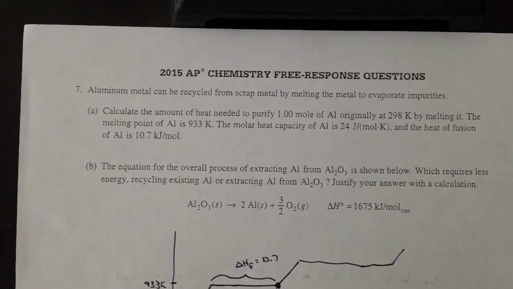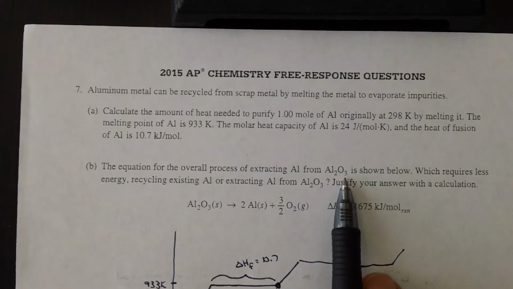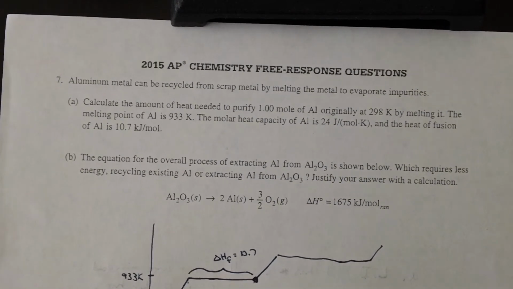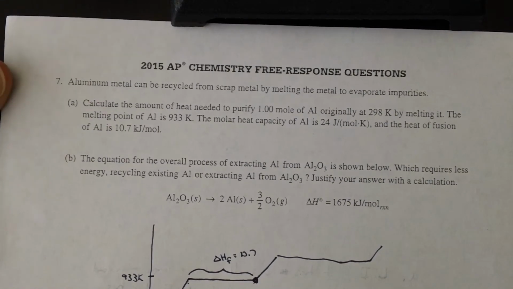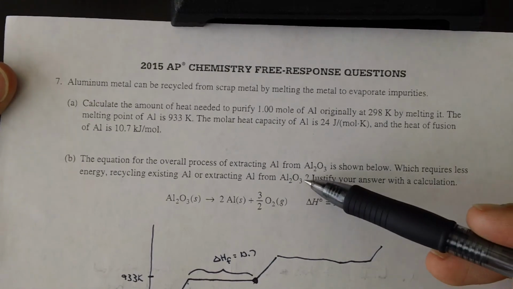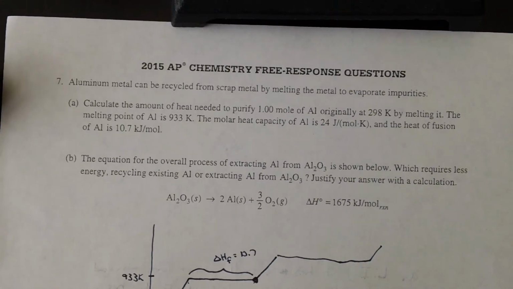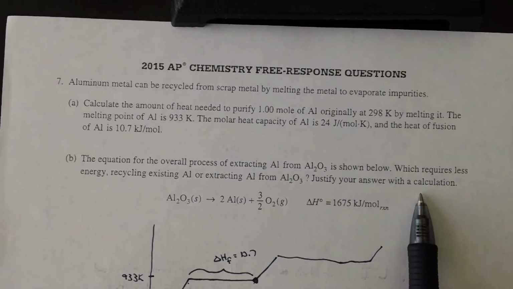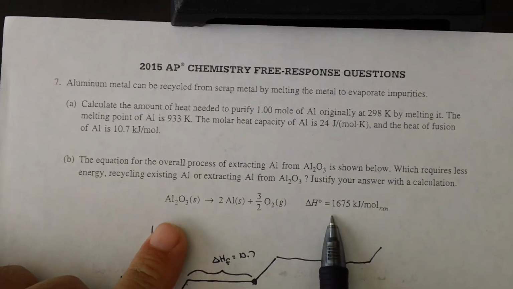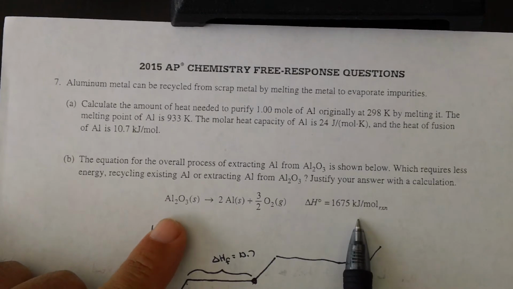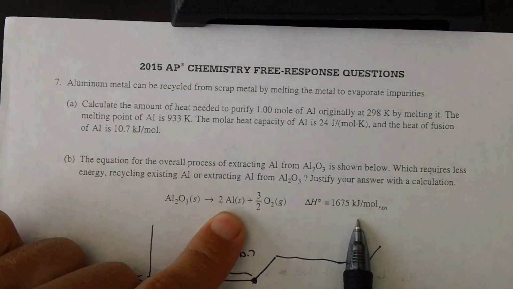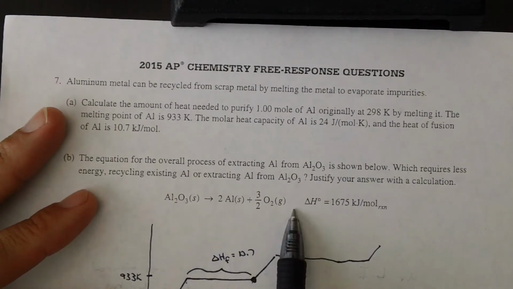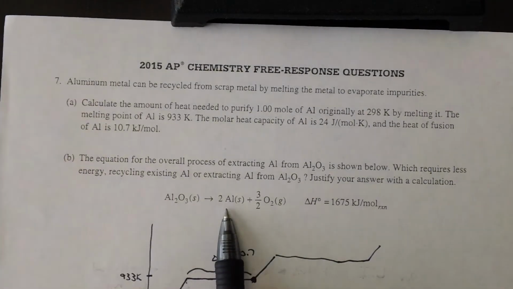Part B says the equation for the overall process of extracting aluminum from aluminum oxide is shown below. Which requires less energy, recycling the aluminum like we did in part A, or extracting the aluminum from aluminum oxide? And it says justify your answer with a calculation. Here's the kicker. When we look at this equation, it tells us the delta H to purify the aluminum. Good, except in this equation, for 1 mole of this reaction, how many moles of aluminum are there?